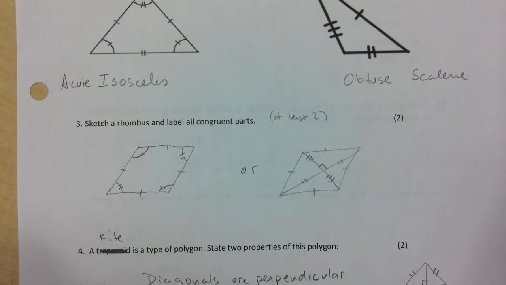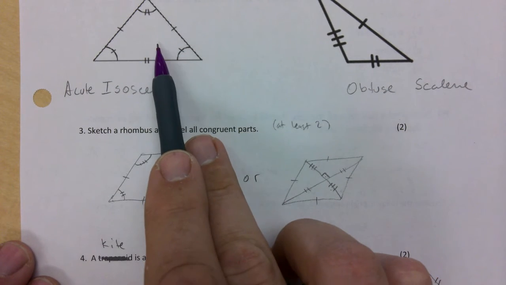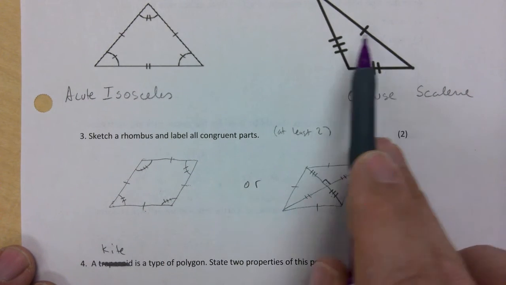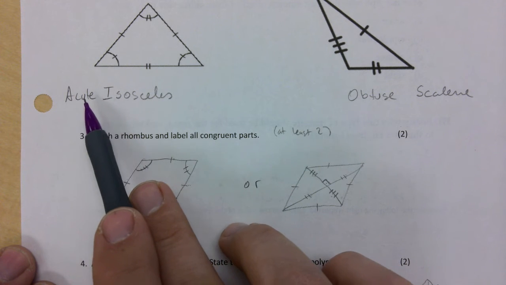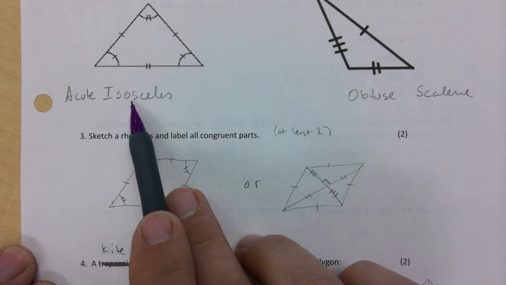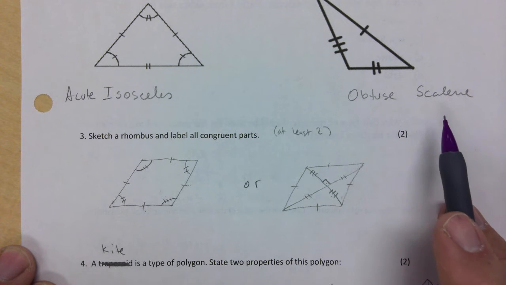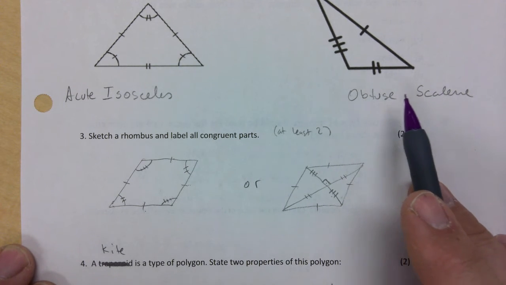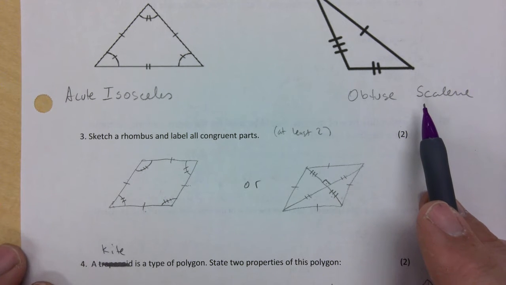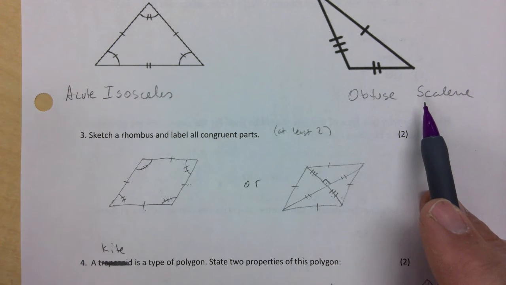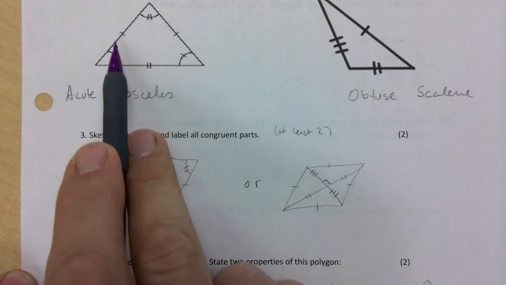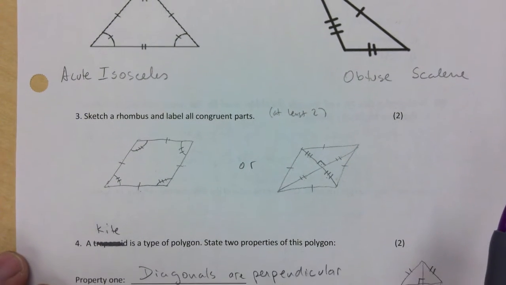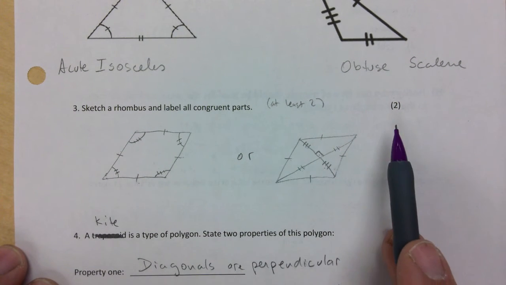And then obviously back up here, you get one mark for this, one mark for that. If you miss one of these pieces, you get only half of it. So let's say you mentioned scalene, but you got the obtuse wrong. I would take off half a mark. So now question 1 is worth 2. Question 2 is worth 2 as well. Question 3 is worth 2 marks.